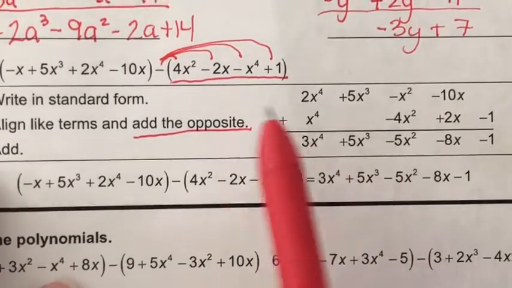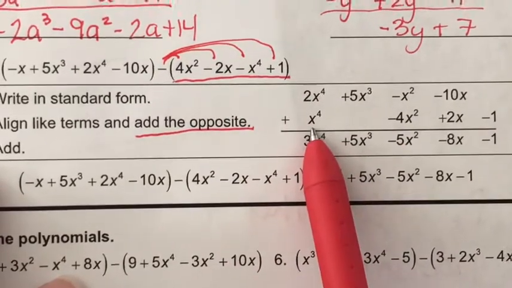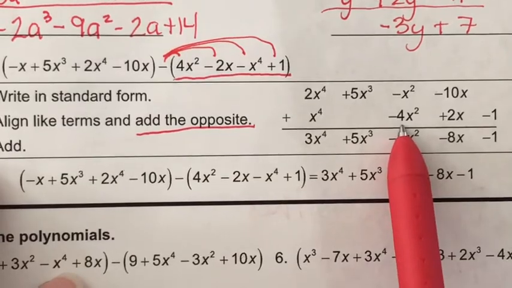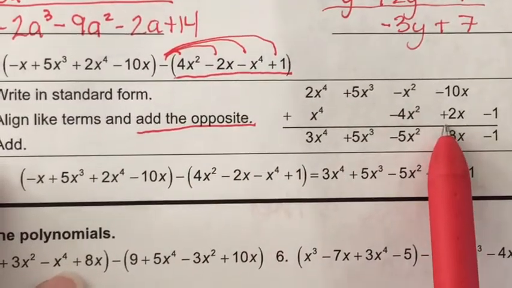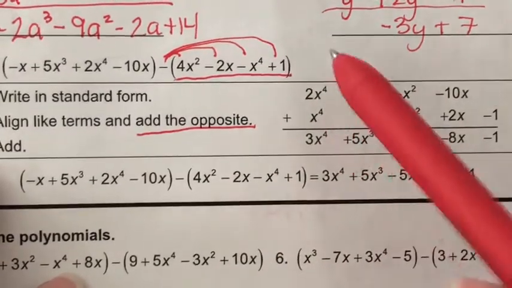So that's what they did here. So again, the opposite of negative x to the fourth is positive x to the fourth. The opposite of 4x squared is negative 4x squared. The opposite of negative 2x is plus 2x. And the opposite of plus 1 is minus 1. So you line those up, added them, voila. So let's try this one.